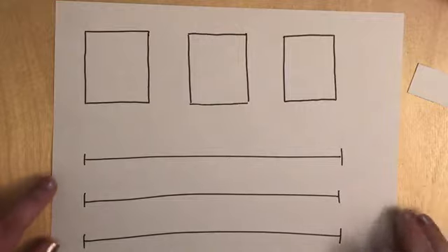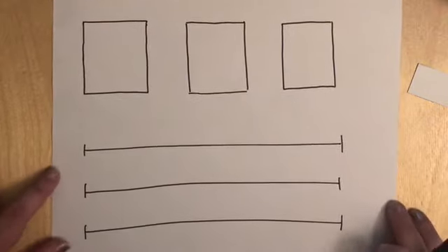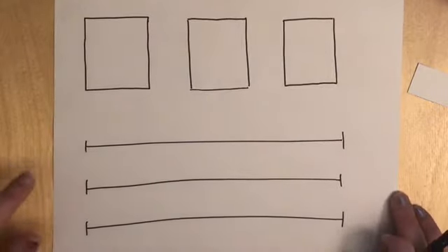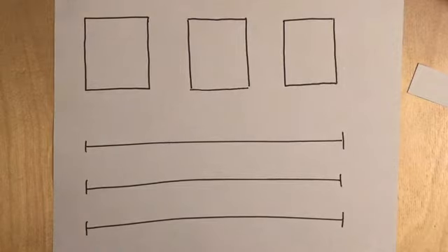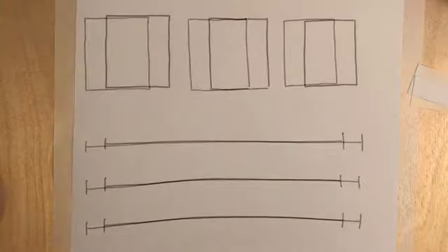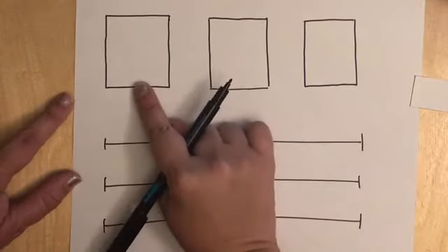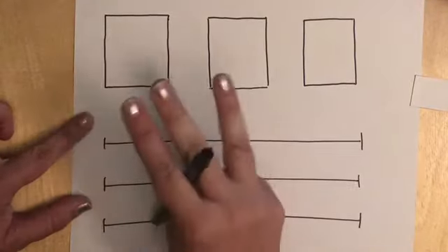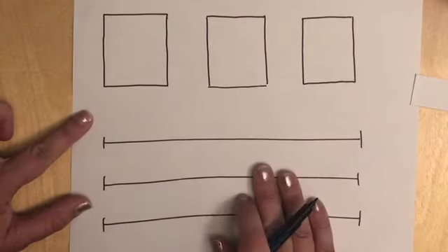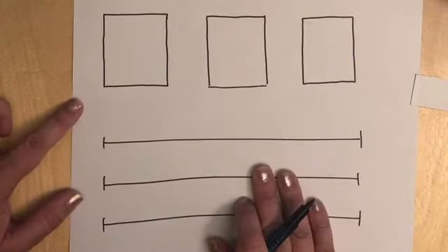To begin today's lesson, I'd like you guys to draw 3 similar rectangles on your paper and 3 similar number lines on your paper. Go ahead and do that, press pause, and press play when you're done. On the first rectangle, I'd like you guys to partition this first rectangle into 3 equal parts. So go ahead and do that, press pause, and press play when you're done.